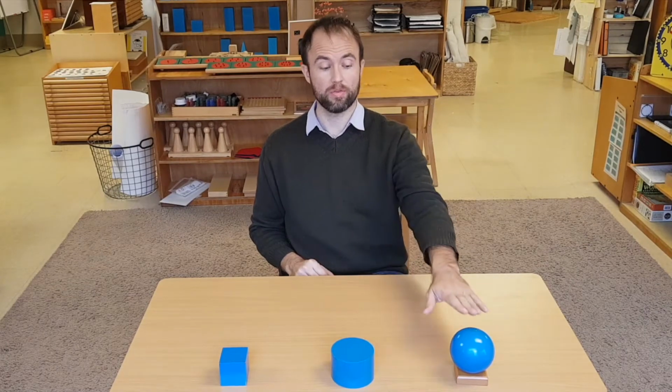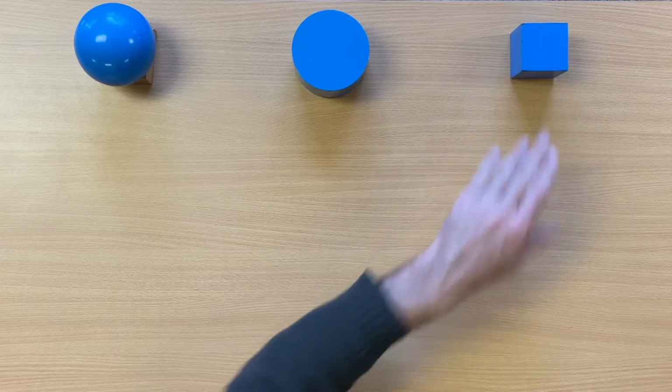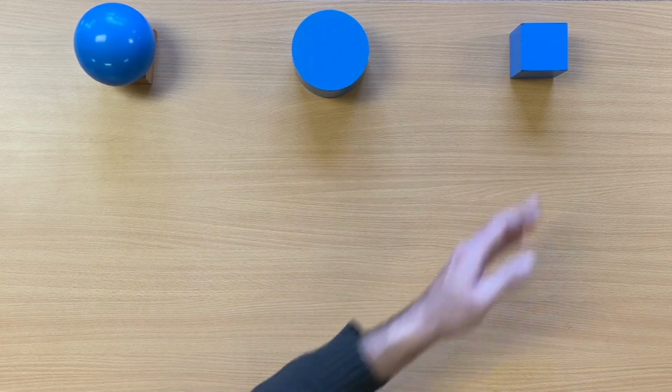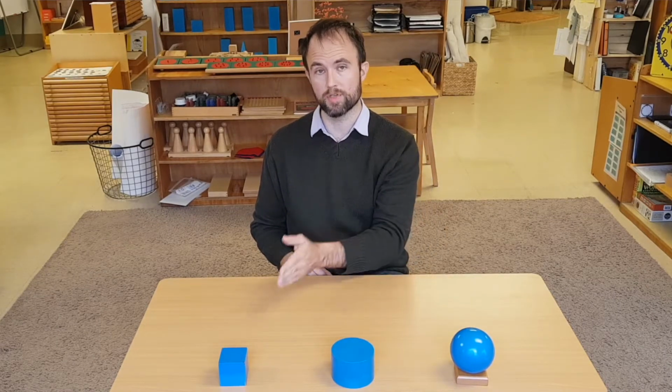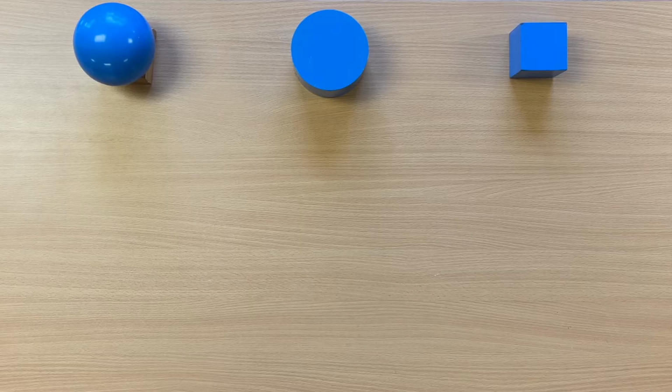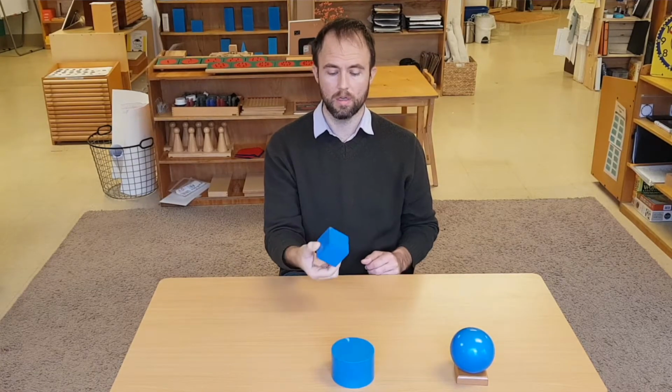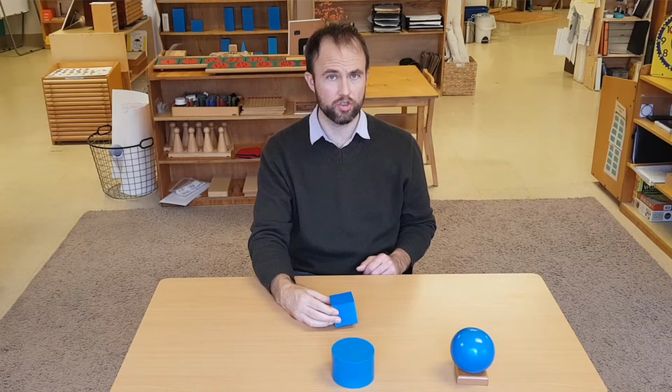Today we're going to work with three solids. Here I have a sphere, a cylinder, and a cube. You may pause the video and find these three objects in your home, or make some with Play-Doh if you want to follow along with me. Let's start by trying to take our cube and put it where our cylinder is.